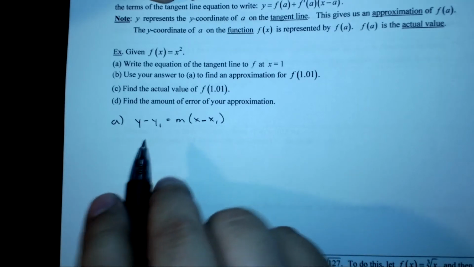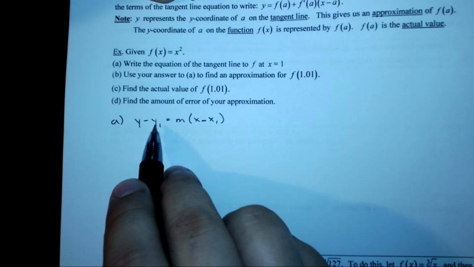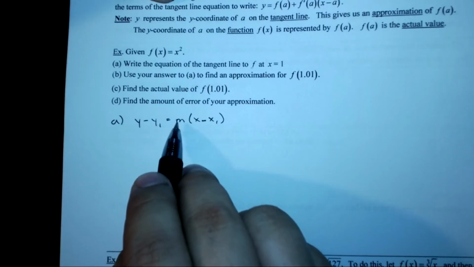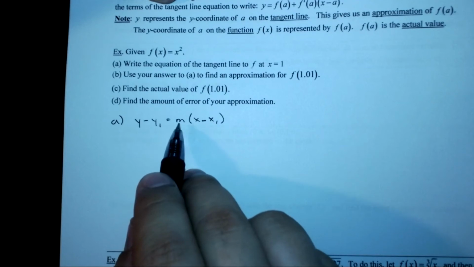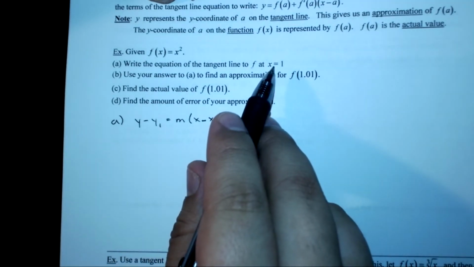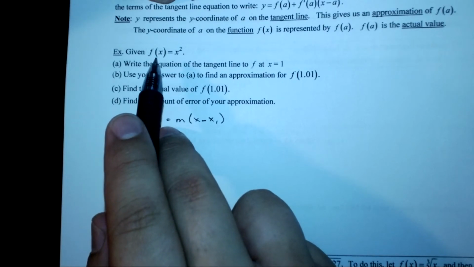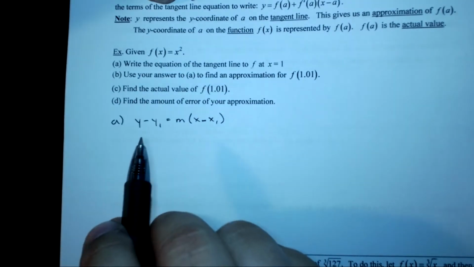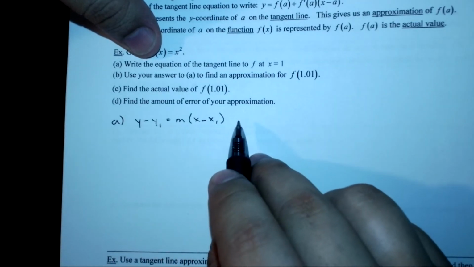So let's think about what we're going to need. We're going to need some point x1, y1, and we're going to need some slope. The slope of that tangent line at x equal 1 is just going to be the derivative, f prime of x, at x equal 1.